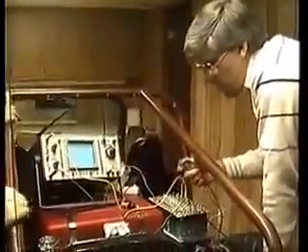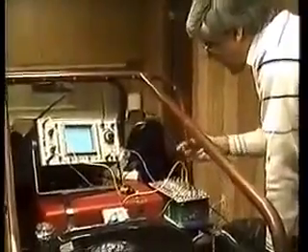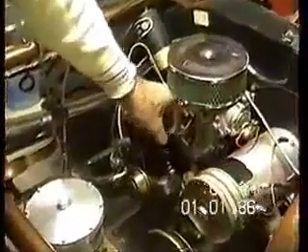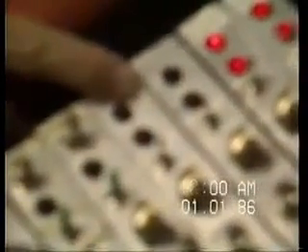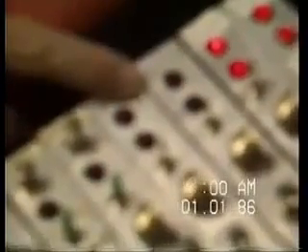Let's hook up the distributor and just rotate the engine because I want to see what it looks like with the same pulse. Just testing to see if all the injectors are firing, and they are firing. I'm actually turning it manually to watch it fire. Okay, and you can see right here, this one has an injector, that has an injector, that has an injector.